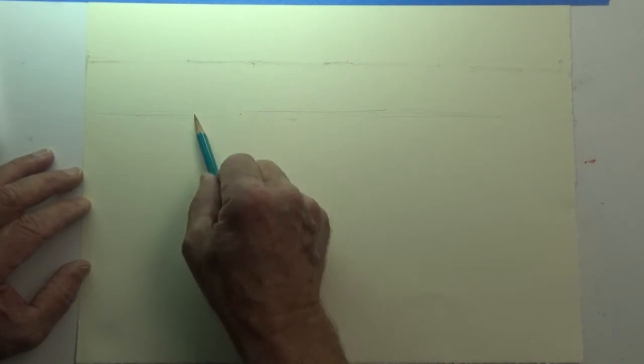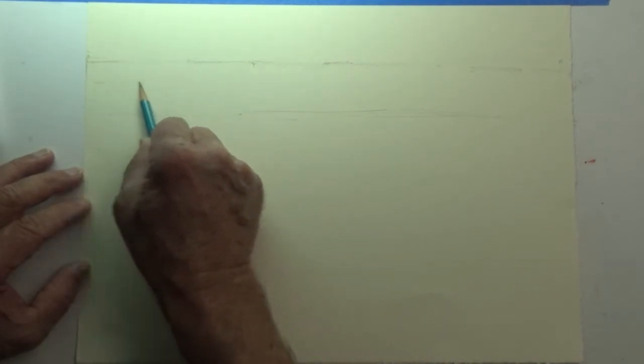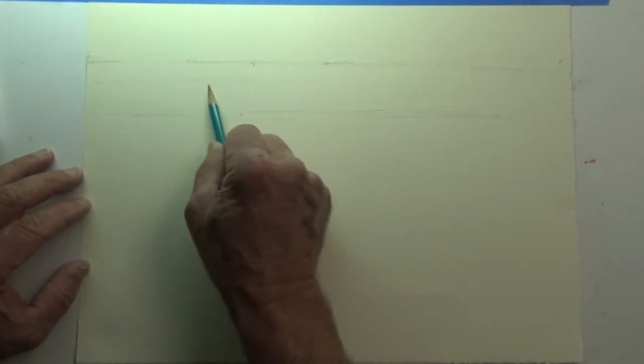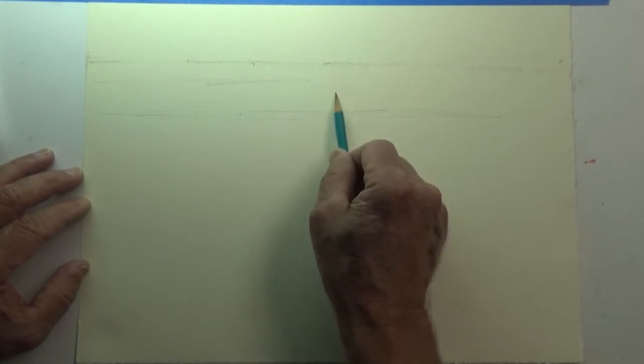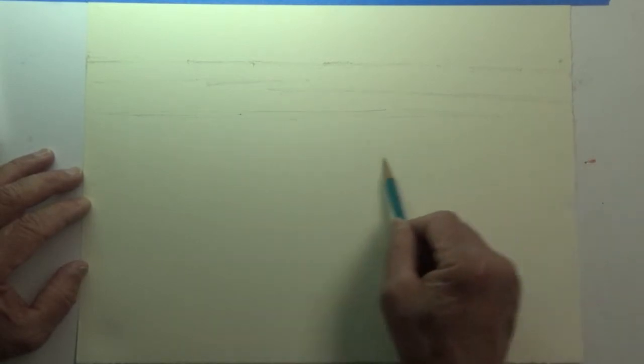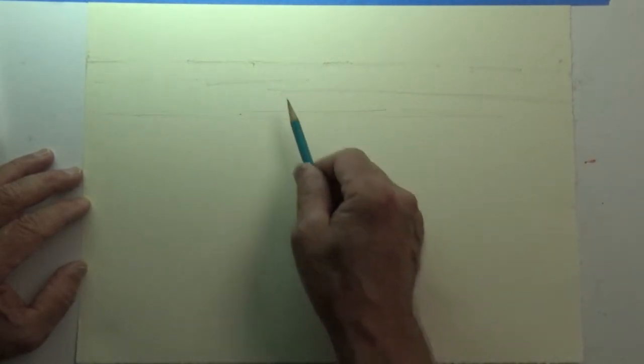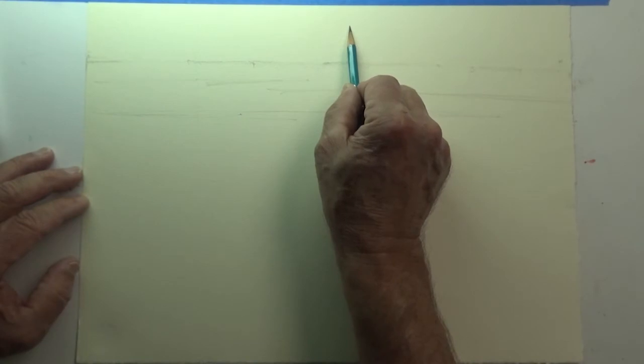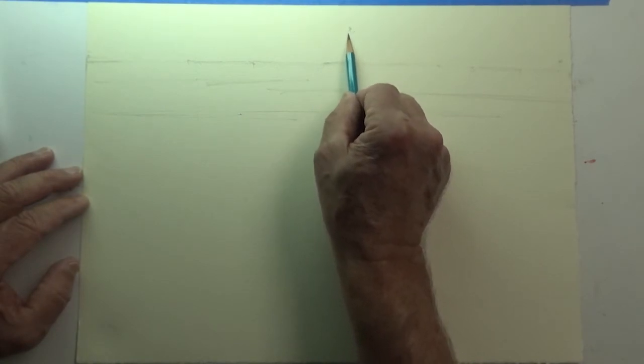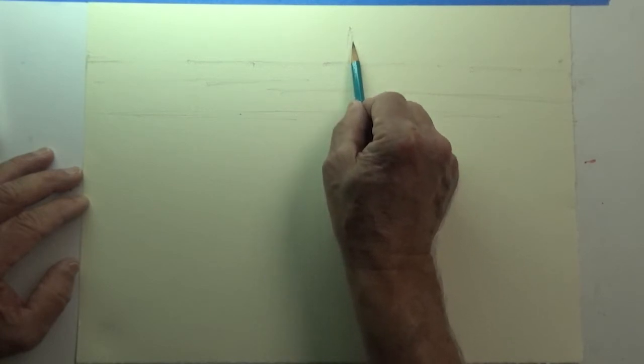So the idea is that this is going to be water. Somewhere in here, we're going to have sandbars. This is all going to be a sandbar. And the same thing is going to happen over here, where we have our tower in this area here, roughly.